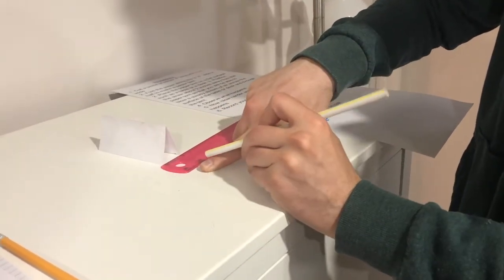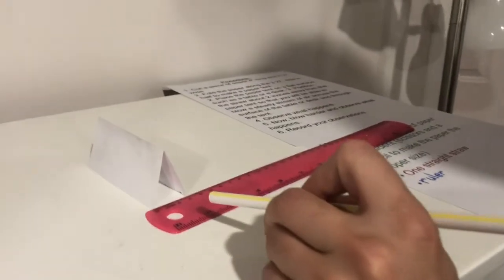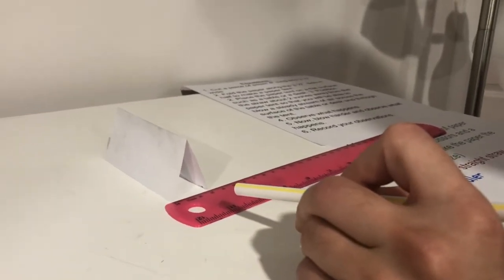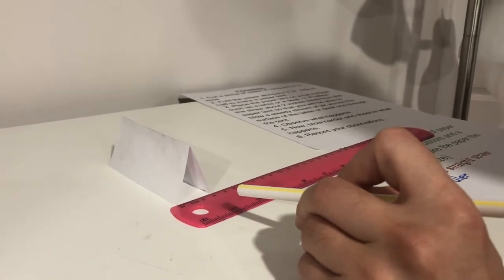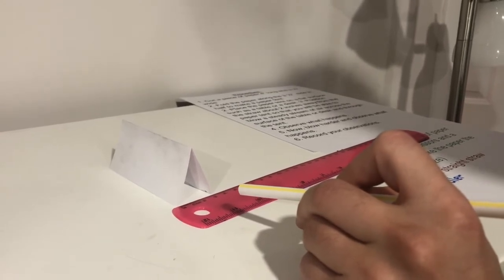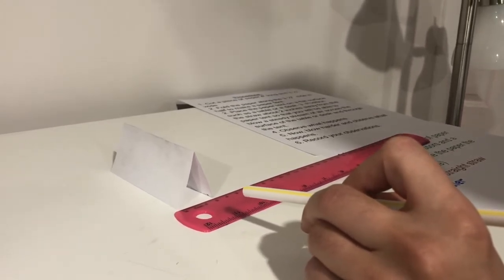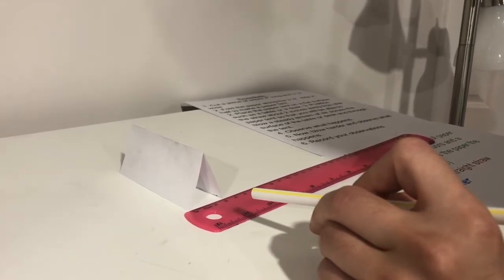Now I have my finger marking. I'm going to put the straw there, and I'm going to blow through light the first time around, and then I'm going to blow through heavy the second time. I'm going to make sure that I'm blowing with a steady stream to make sure that this experiment goes correctly, and I'm going to record my observations afterwards.